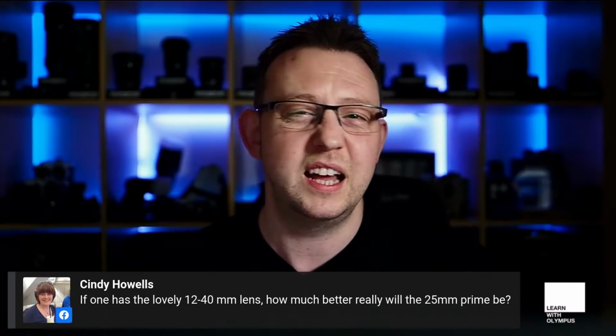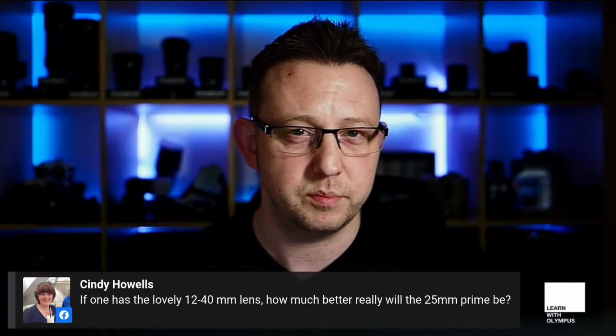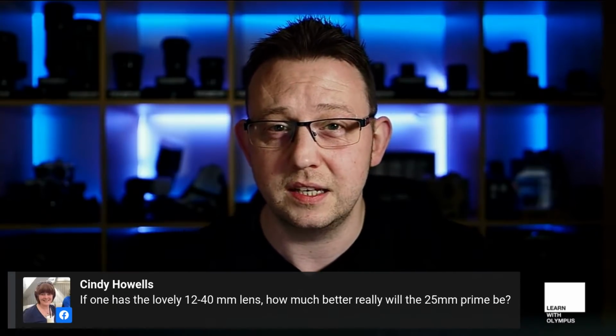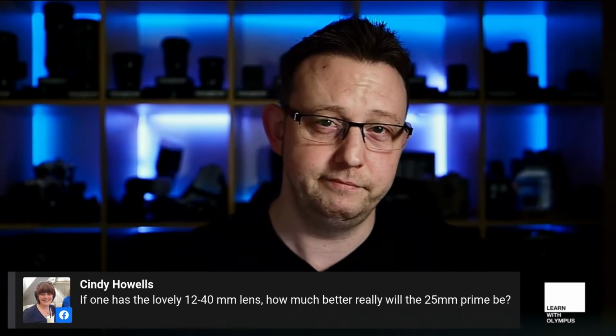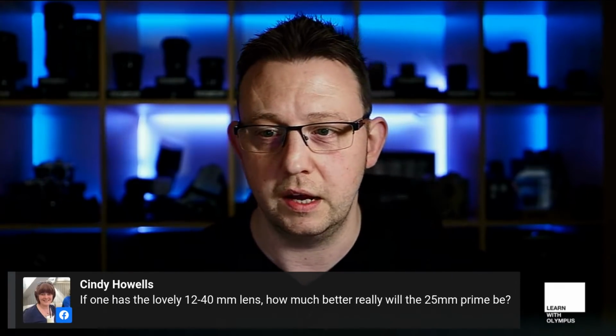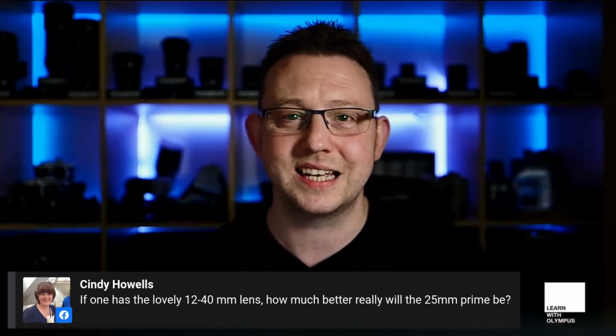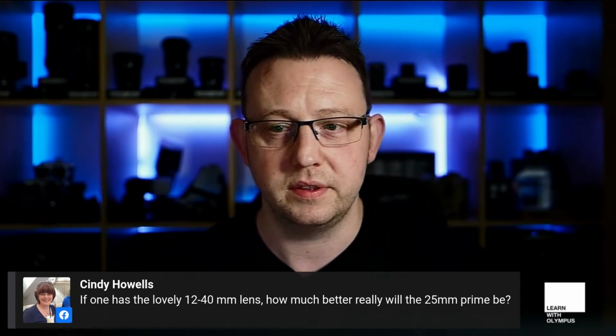So if you're shooting low light, that's one of the big things about these primes, about these fast primes. If you shoot a lot of consistently low light photography, they're the best ones to use really ultimately. But the 12 to 40 is a fantastic all-round capture everything lens.